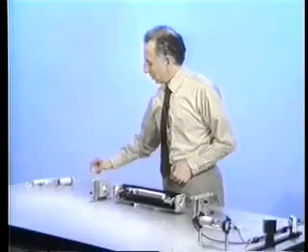Also, the red light from a helium neon laser is familiar to almost every one of you, especially when you go to the supermarket and see it at the checkout counter. Usually a red helium neon laser is used. So let me start by showing you what a helium neon laser looks like.